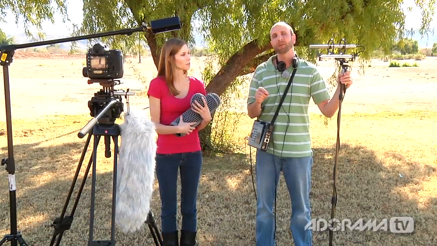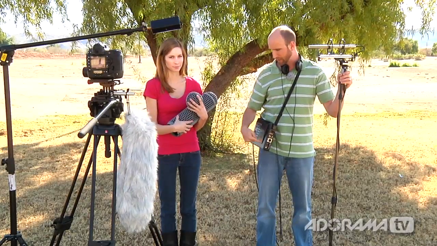The audio that we're recording right now is being recorded by a lavalier mic that's plugged into my external source. So this is a Tascam HDP2. The audio that you're hearing right now is being recorded on this device, and we are going to sync it with the video camera that's recording this.